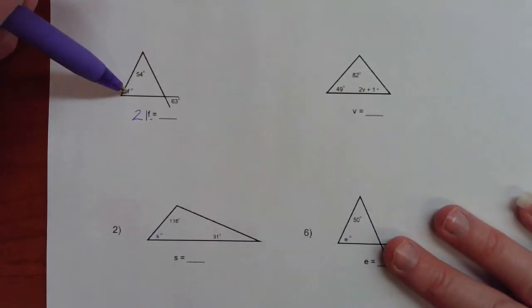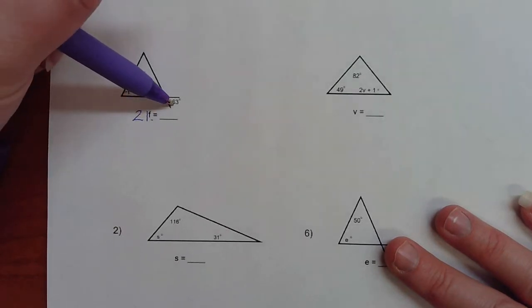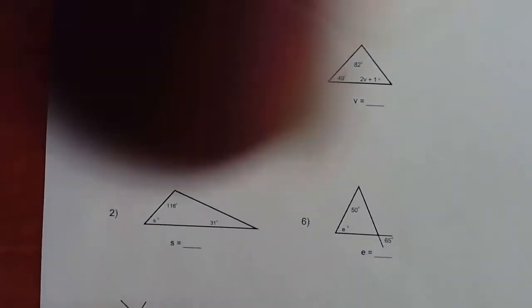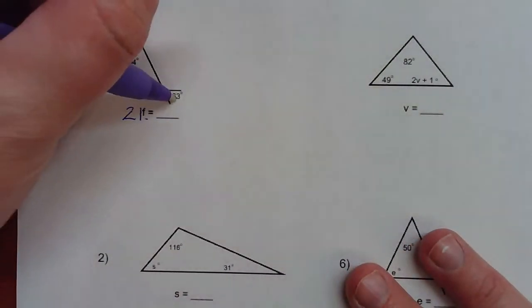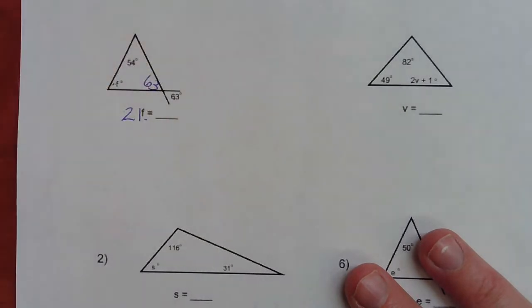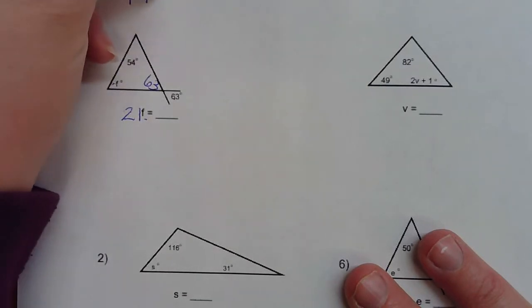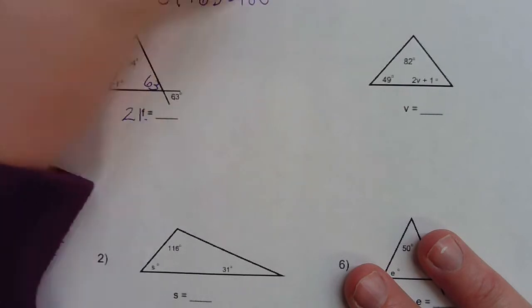So to solve for f, this is 54. I don't know this angle, but they give me that this is 63. Hopefully at this point you are able to identify and know that vertical angles are equal to each other. So if this is 63, that means that's 63 as well. So to solve for f, it's going to be f plus 54 plus 63 equals 180.